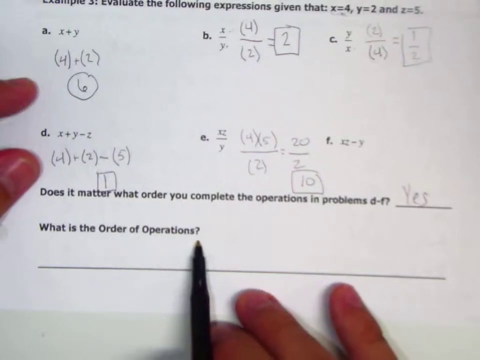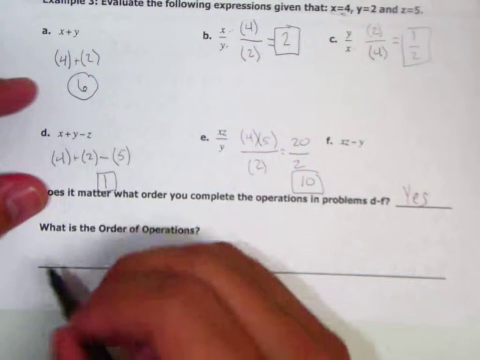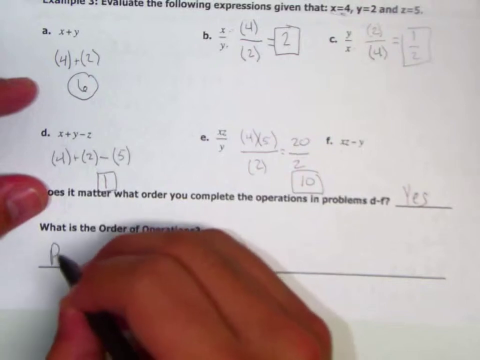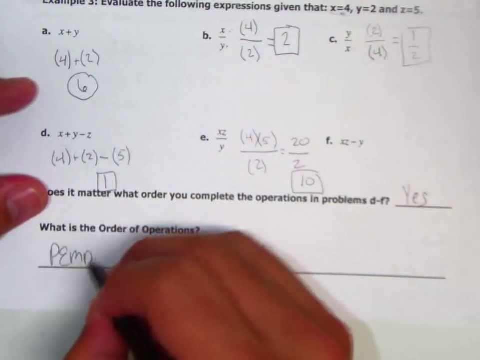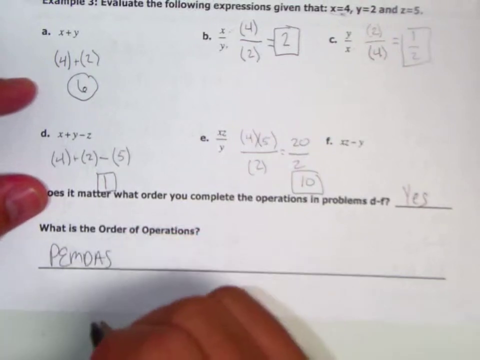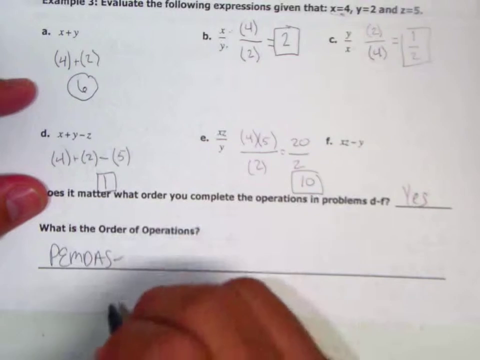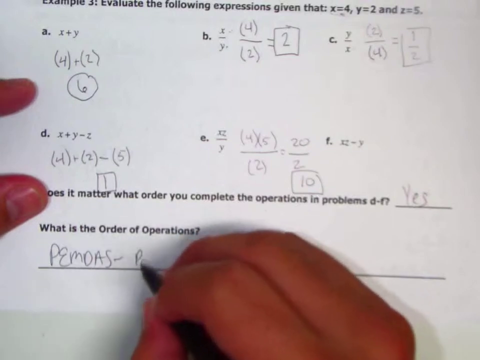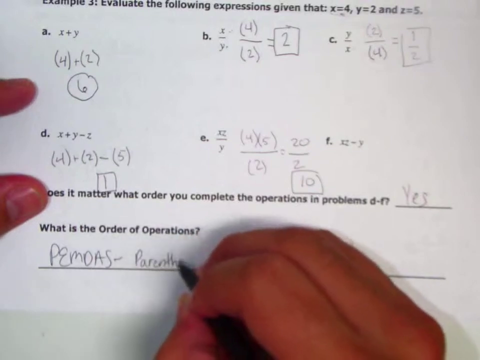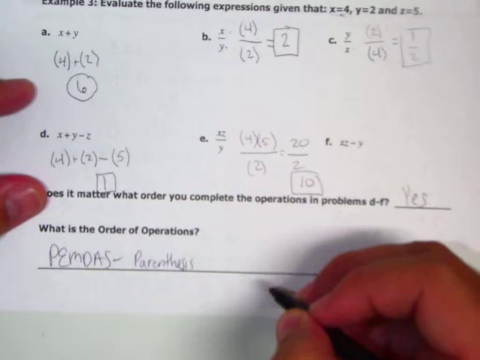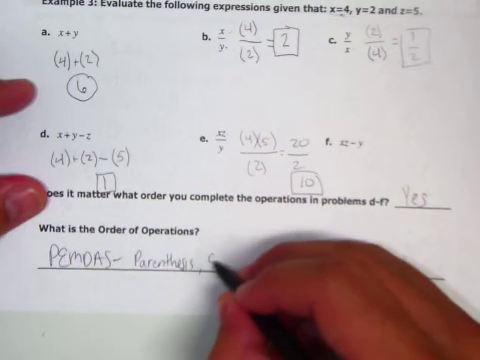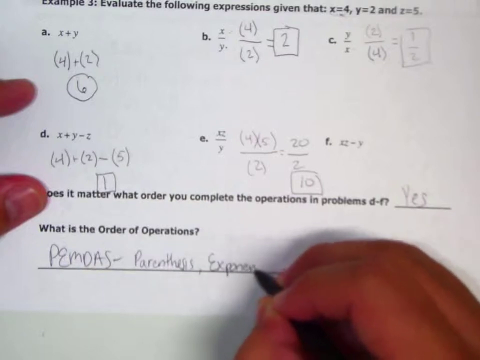And if you remember from what the order of operations are, I guess the acronym is PEMDAS, or Please Excuse My Dear Aunt Sally, but I want you to actually write out what each one is. P stands for parentheses. Okay. E stands for exponents.